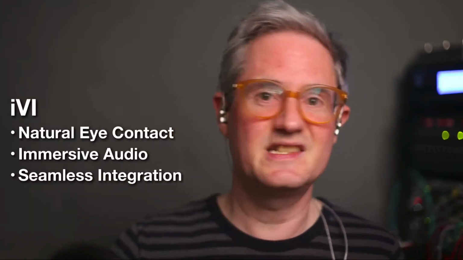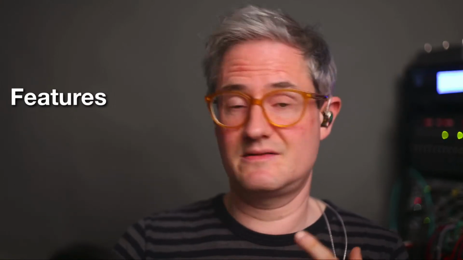So with Ivy, you can make natural eye contact. It's got a really clear image. It's got loads of controls. You've got immersive audio, comes from a speaker, mic, Harman Kardon technology is in there. So it's like really high quality audio stuff. You've got seamless integration with all of your other technology, your computer, your bits and bobs, and it just connects to everything.